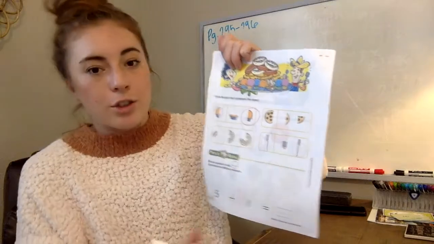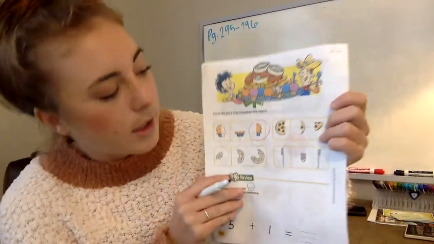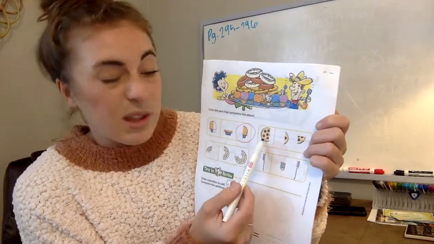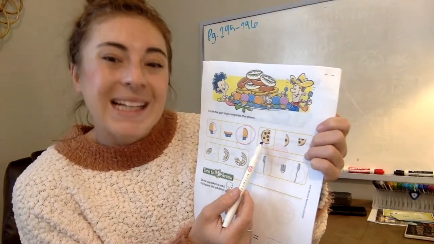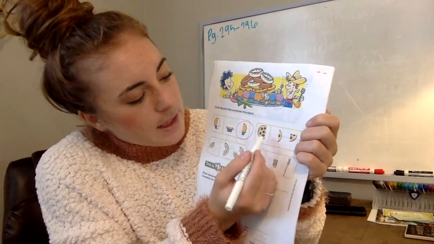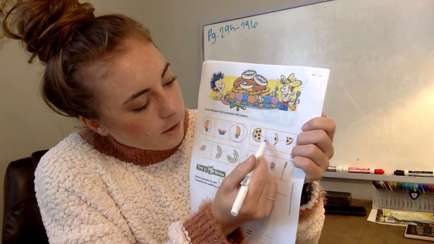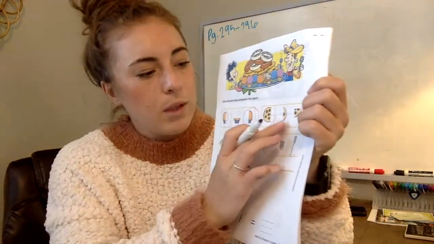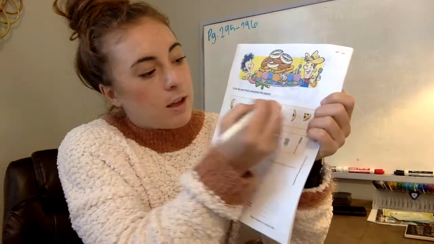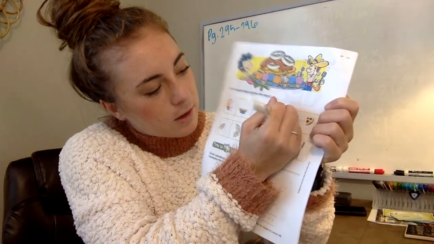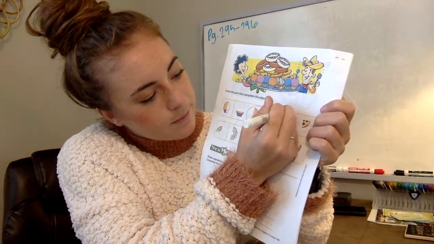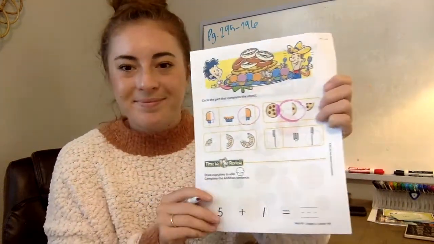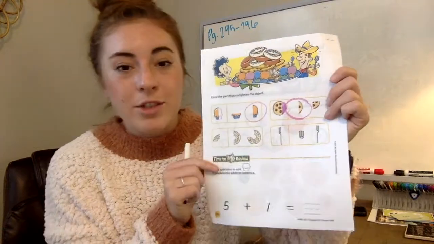Let's look at this one. This looks like part of a chocolate chip cookie, or most of the chocolate chip cookie. If I add this picture of the cookie to this cookie, would that complete it? Let's see, if I kind of draw it right here, would that finish my cookie? No. What about this side? If I put this side on that cookie, I think so. Let's circle it. Finish these two objects on your own.